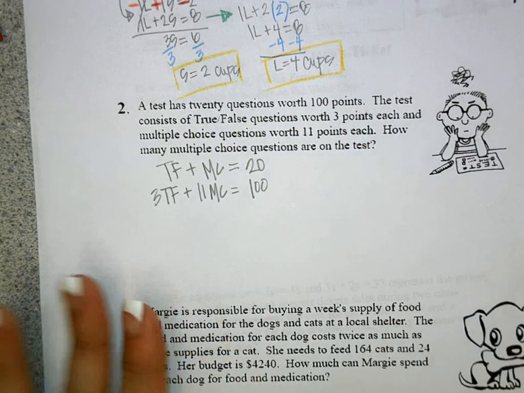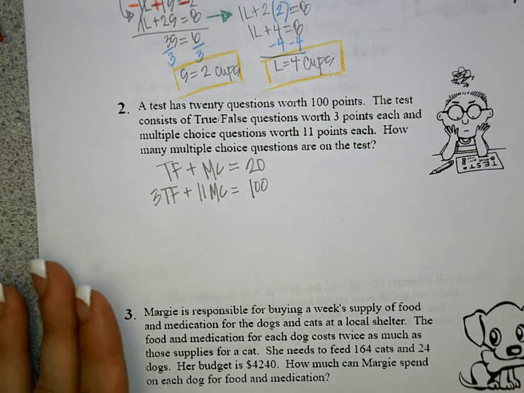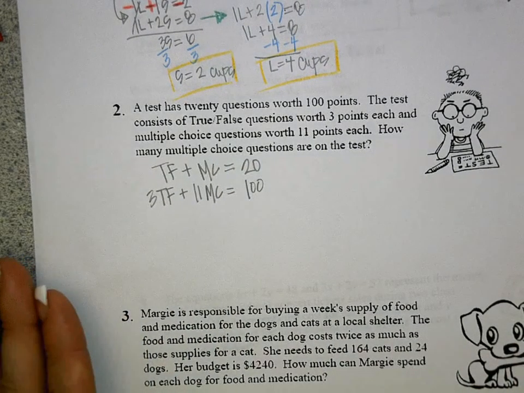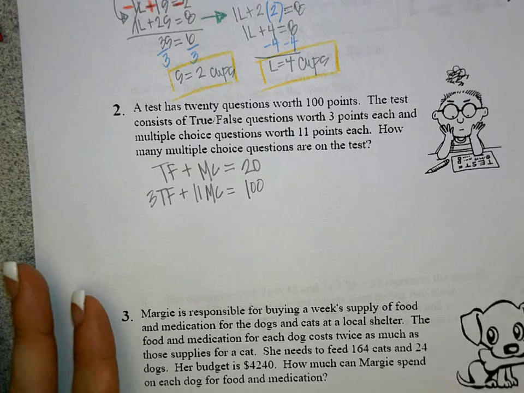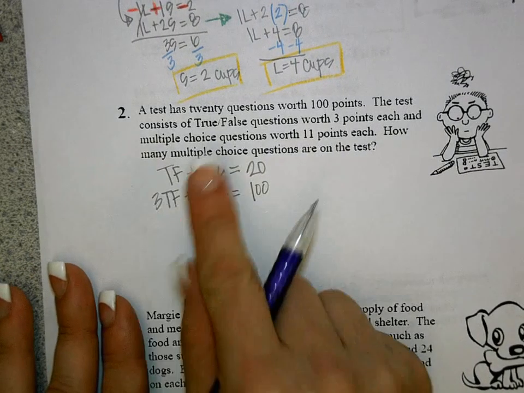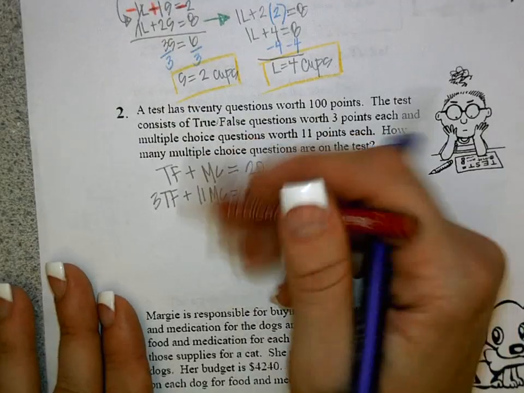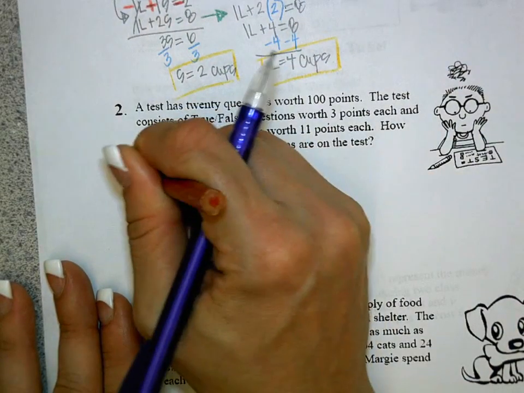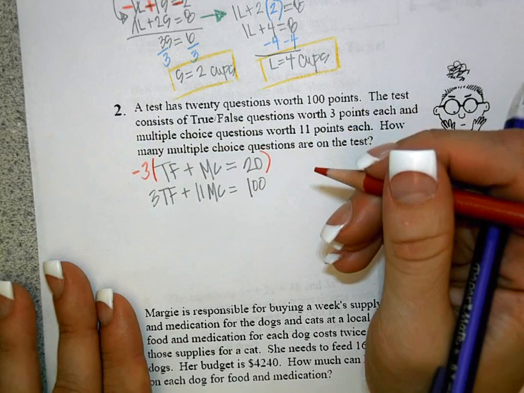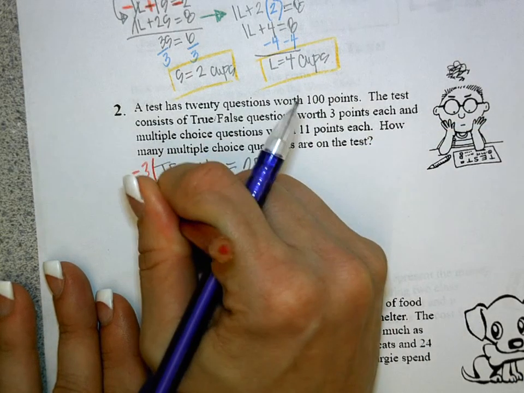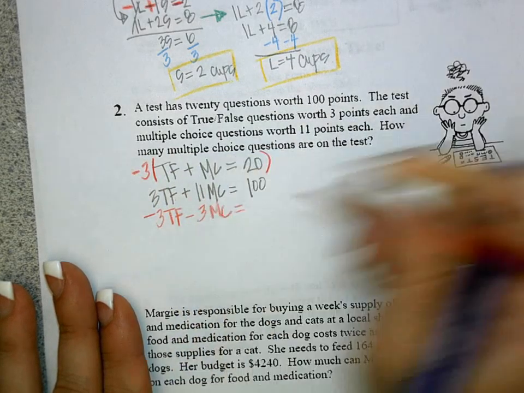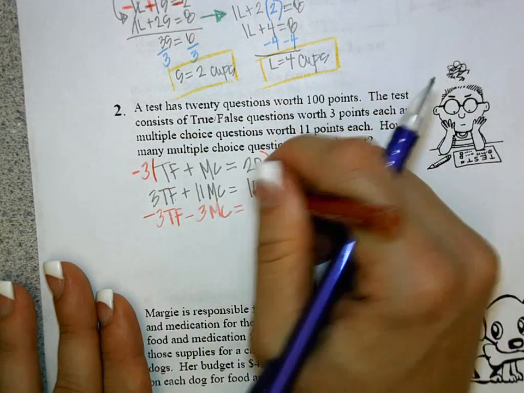a 100-point test. If I want to figure out how many multiple choice questions there are, which letter do I want to eliminate? The true-false or the multiple choice? You want to eliminate the true-false so that you can solve for the multiple choice. To eliminate true-false, you'd have to multiply this by negative 3. Rewrite this after you multiply through. Negative 3 TF minus 3 MC is equal to negative 3 times 20, which is negative 60.